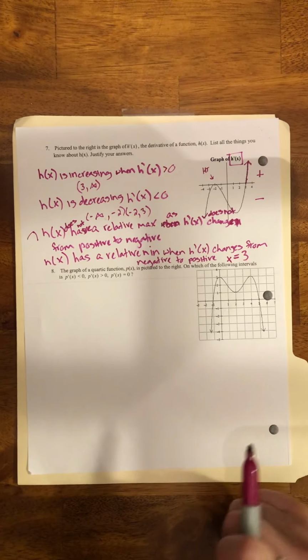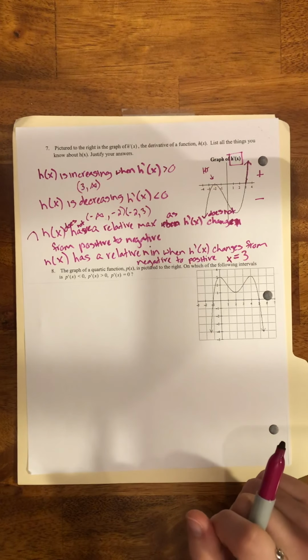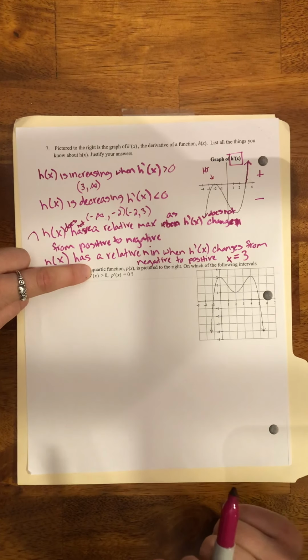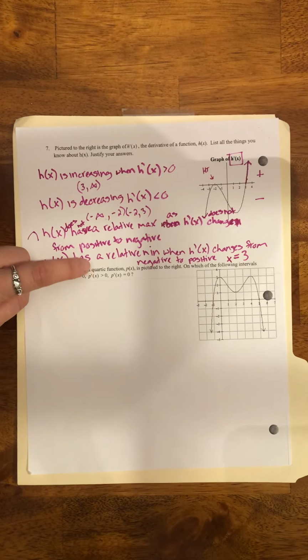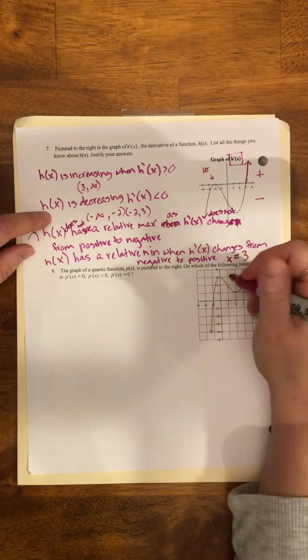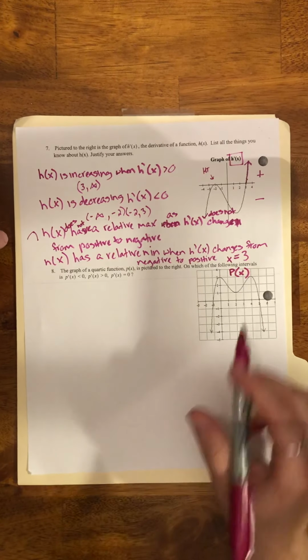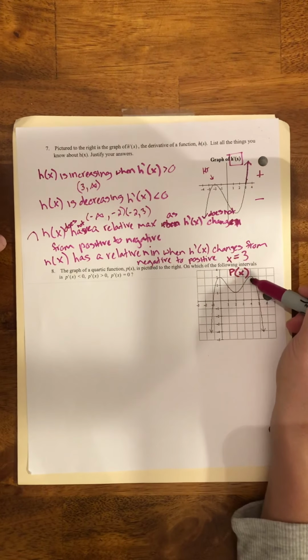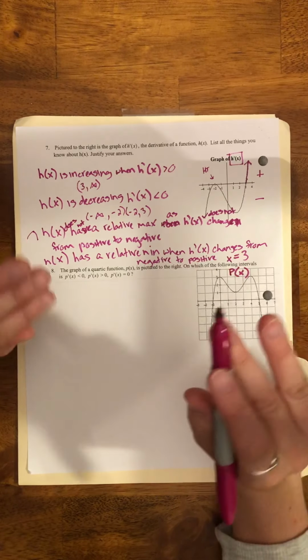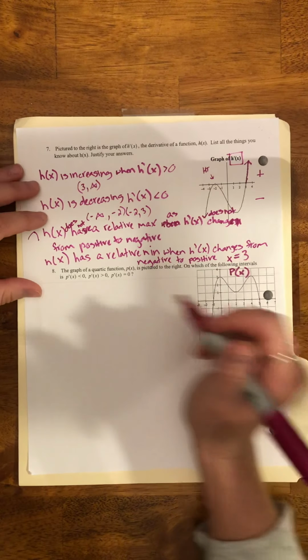Okay, last one for number 8, the graph of the quartic function. So quartic function just means it's like x to the 4th power somewhere. That's the highest exponent. P of x is pictured to the right. So here's P of x. So that's nice. I know this one was the derivative. This one is just the original function. So different questions are being asked.